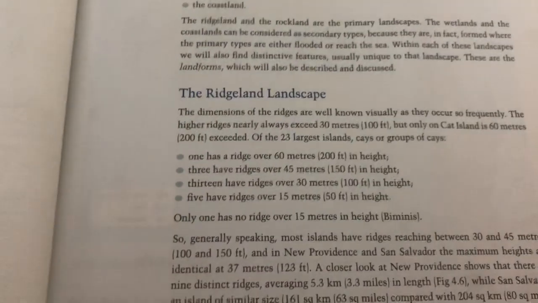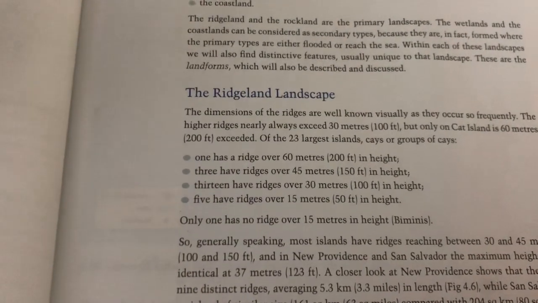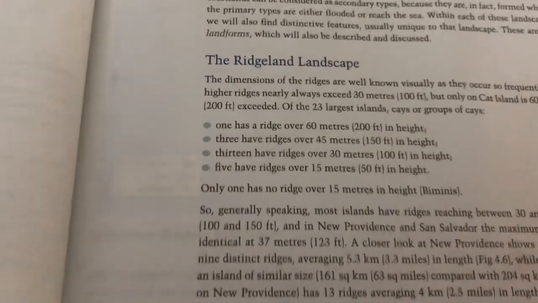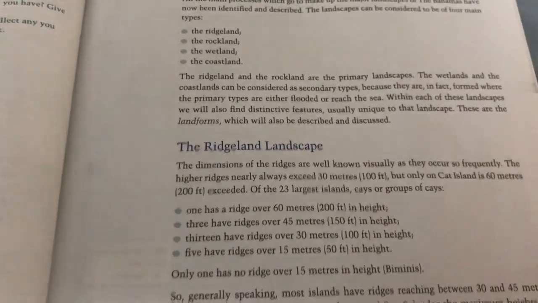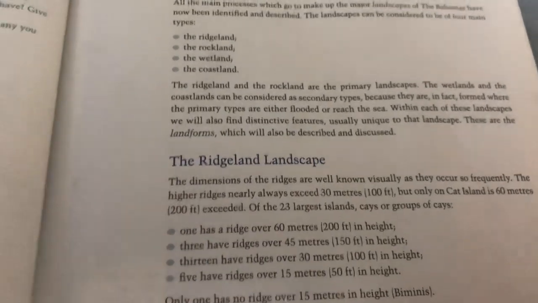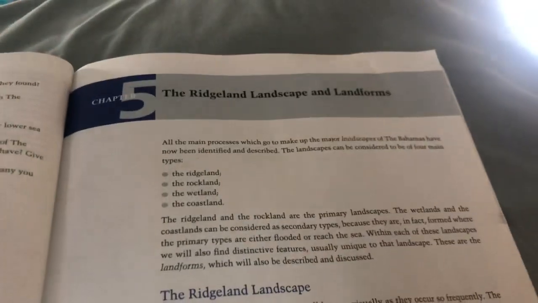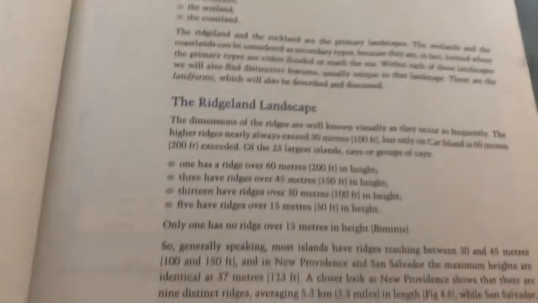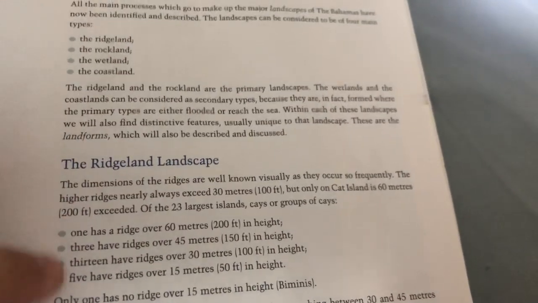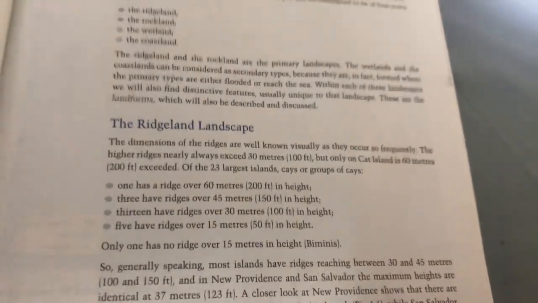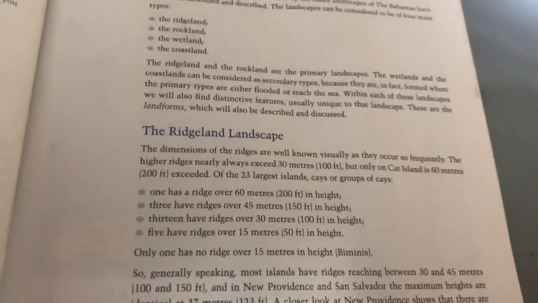It talks about how, in the Bahamas, we've got Cat Island, where there's a ridge that is over 200 feet, while most of the landforms are always going to be over 30 meters in height, which is over 100 feet, as it mentions here. Now, there's only Bimini, which doesn't even have a ridge over 15 meters in height.